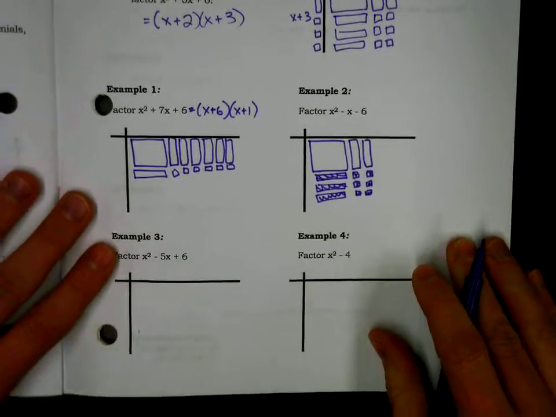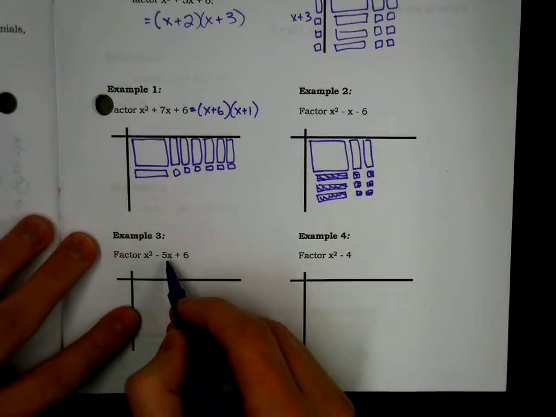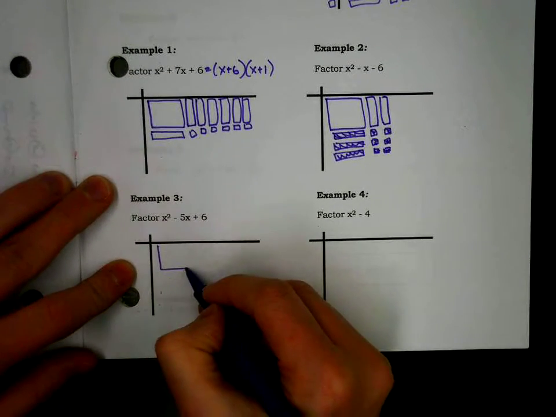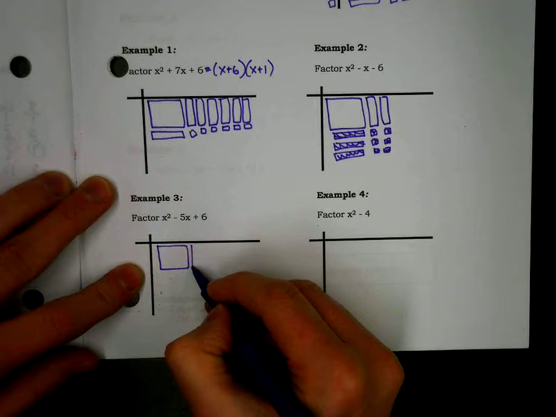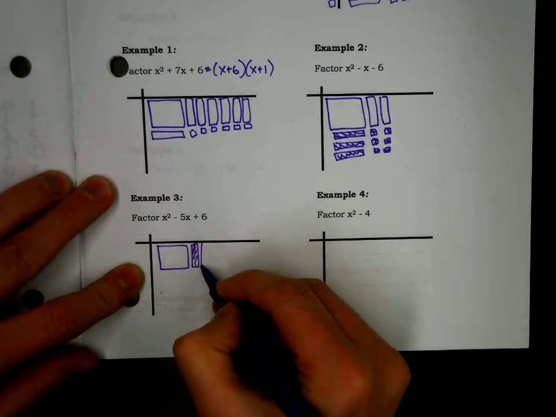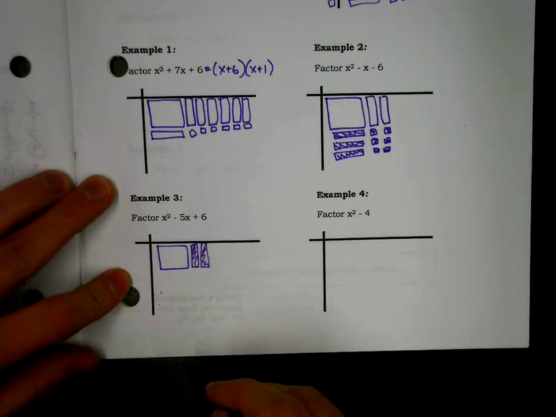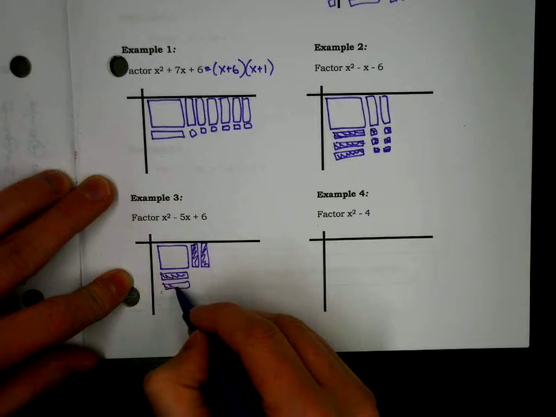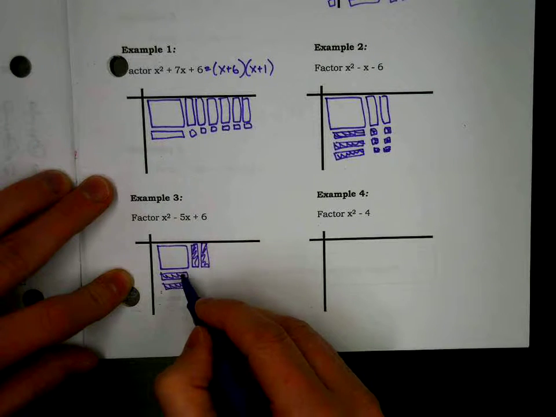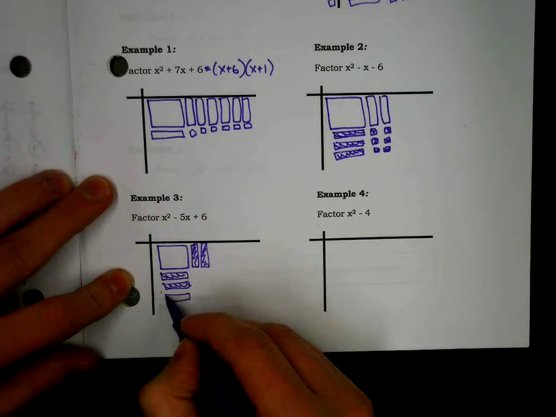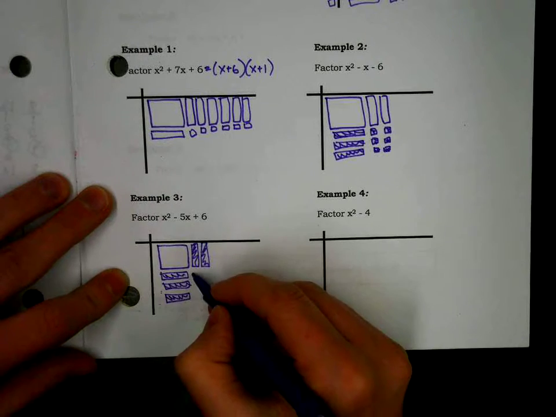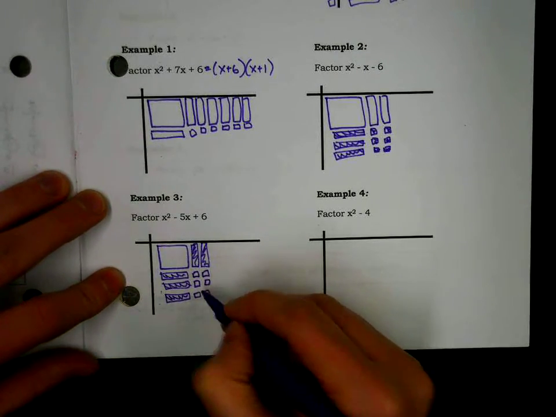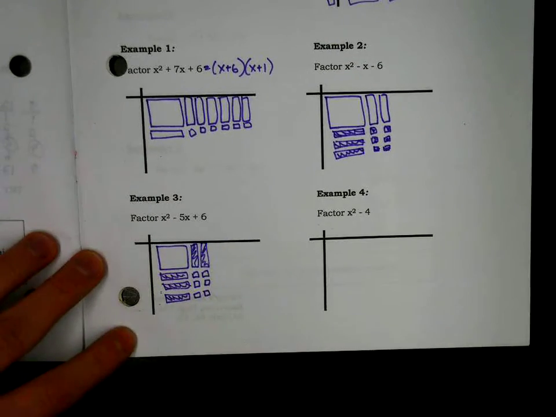And as we continue, x squared minus 5x plus 6, again, you gave this a solid attempt, and we can check. An x squared, 5 negative x tiles, and 6 positive singles. How is it possible to create a rectangle with these negatives mixed up with these positives?